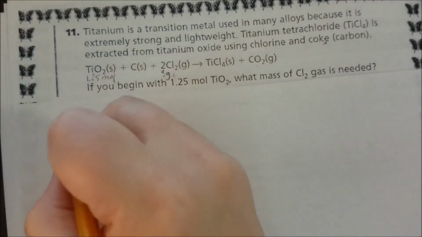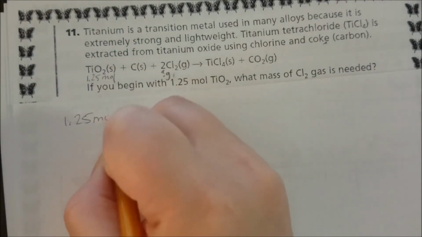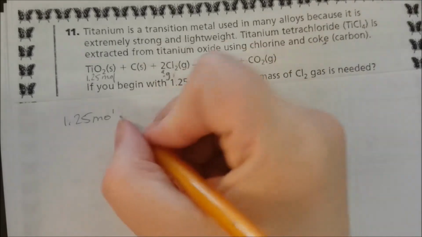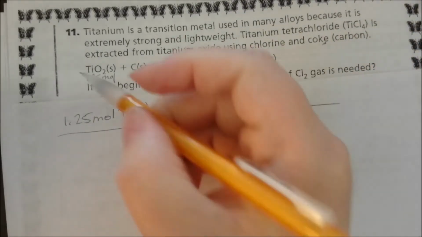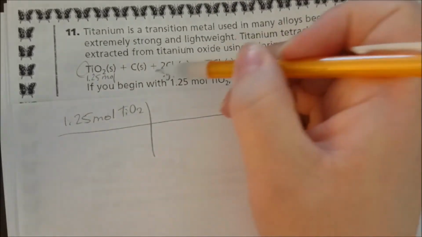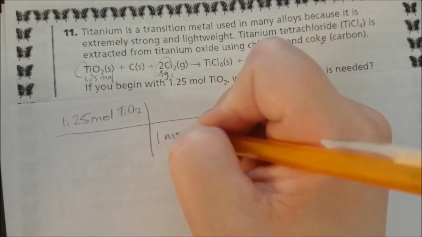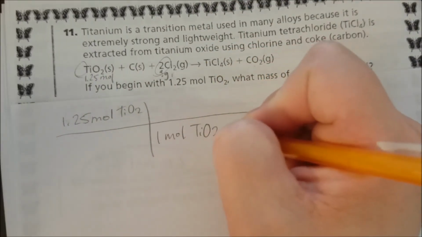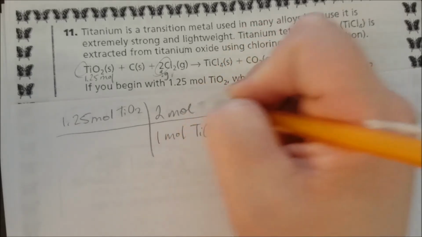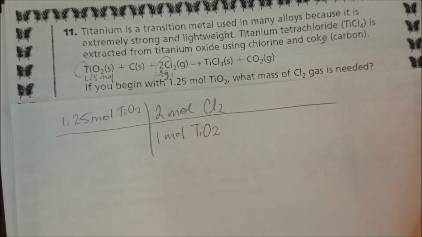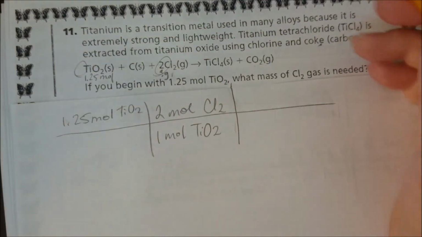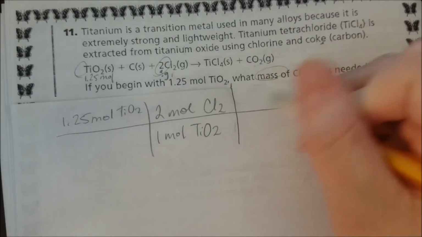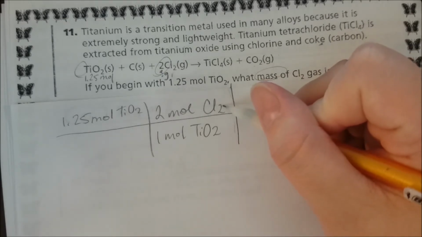So we have 1.25 moles of titanium oxide, and the mole ratio is here. For every 1 mole of titanium oxide, I have 2 moles of chlorine. And so before we were stopping at this point, in this particular case, we don't want moles of chlorine, we want mass of chlorine.